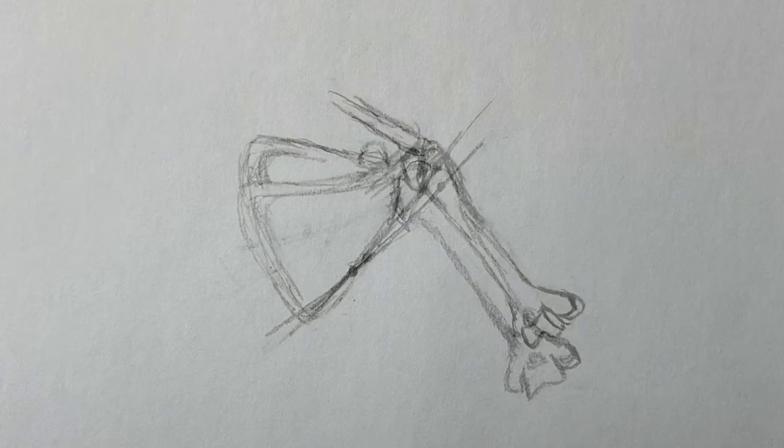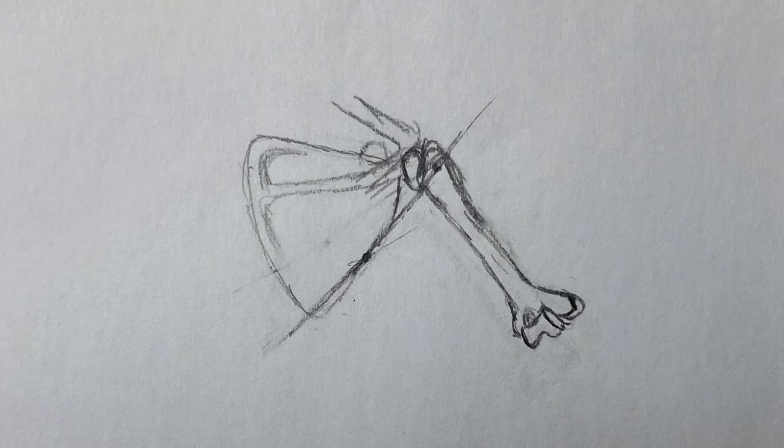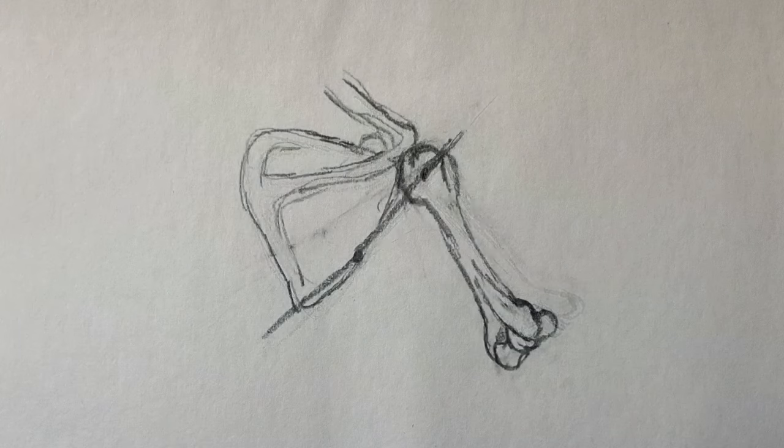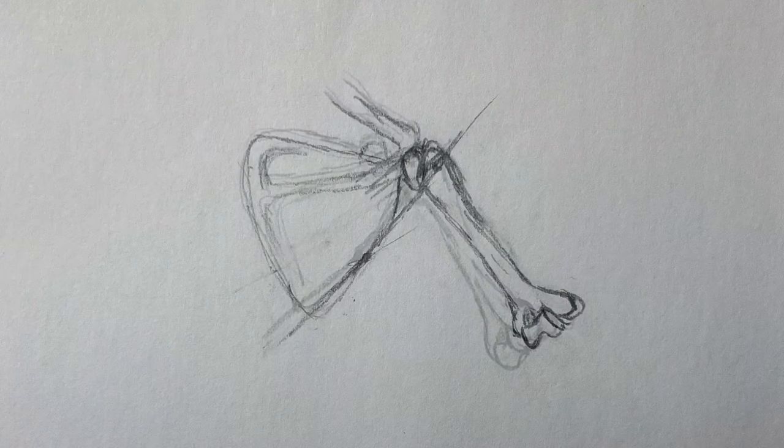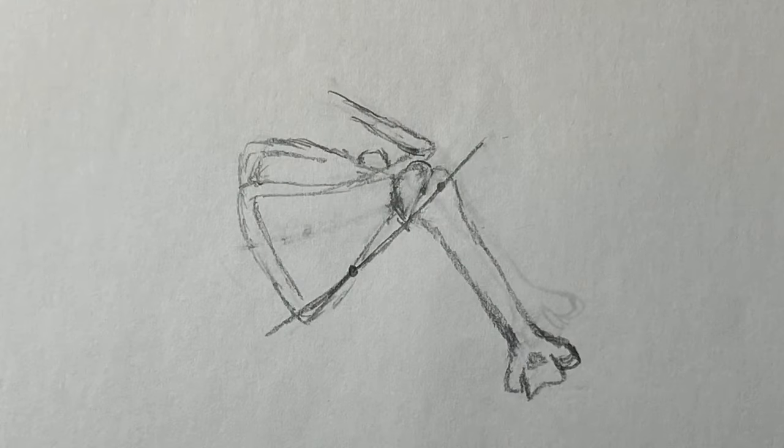The teres minor has the same action as the infraspinatus, lateral rotation of the shoulder joint. It can be seen again in this animation where the shoulder joint is moved laterally away from the midline.